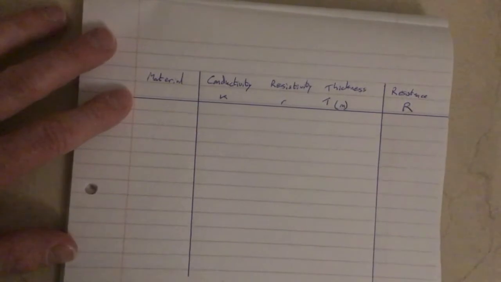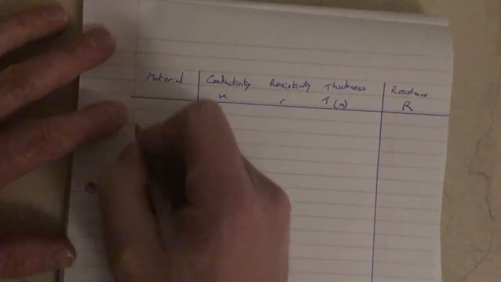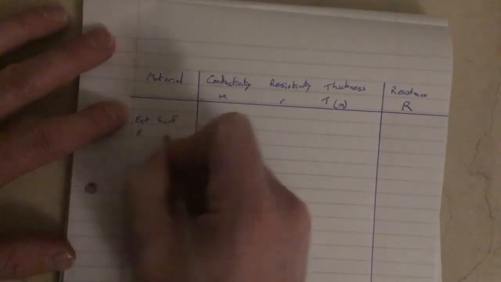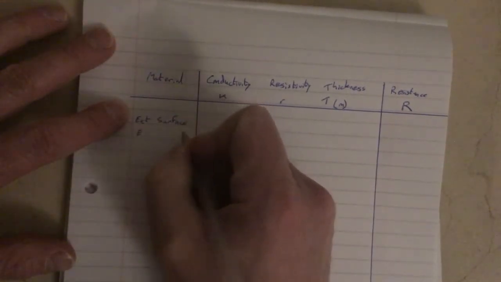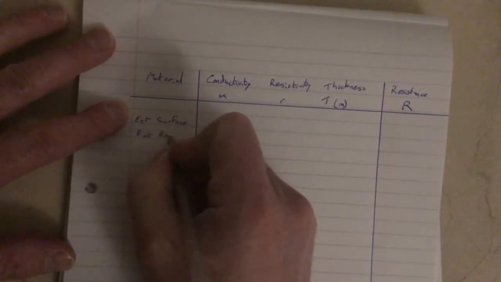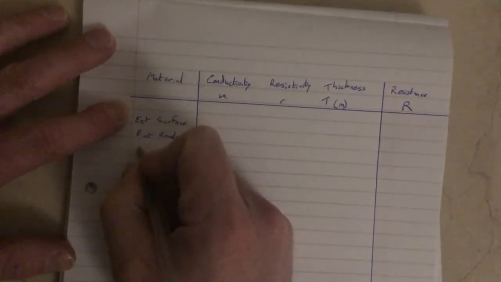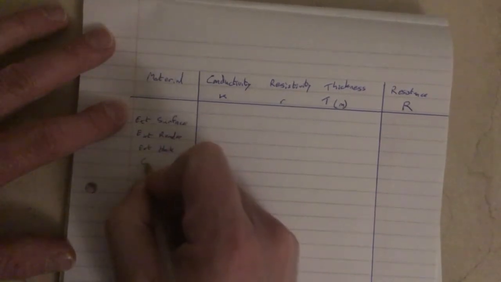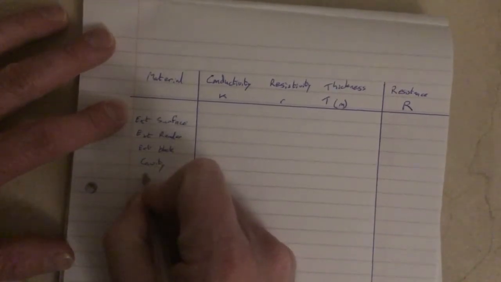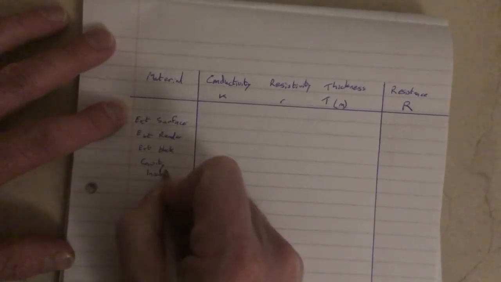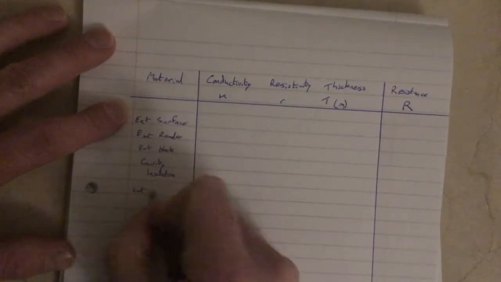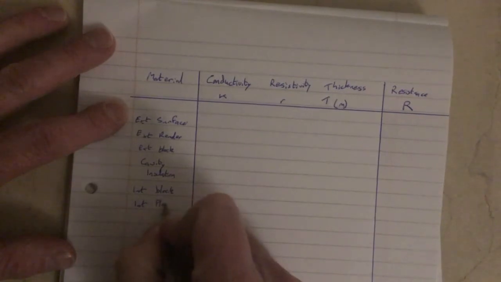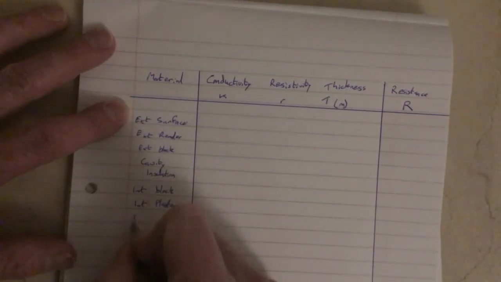So my material, starting from the outside, working my whole way in. I've got my external surface. I've got my external render. I've got my blockwork, my external block. I've got my cavity. I've got my insulation. I've got my internal blockwork. I've got my internal plaster. And then I've got my internal surface.